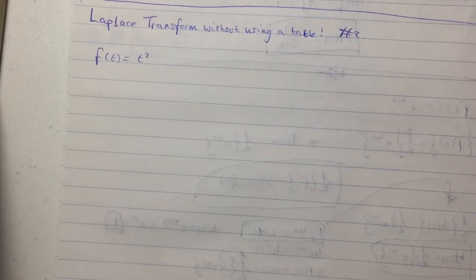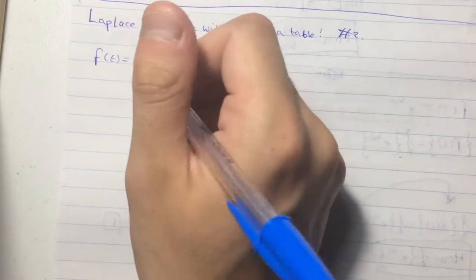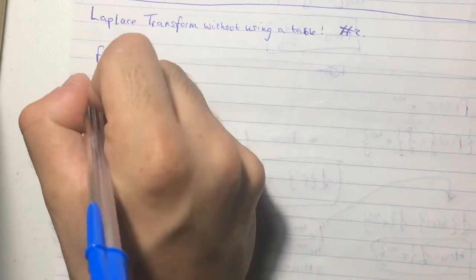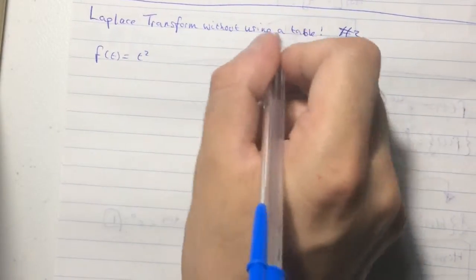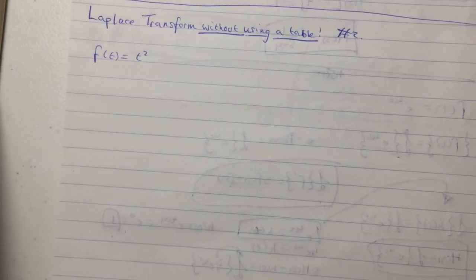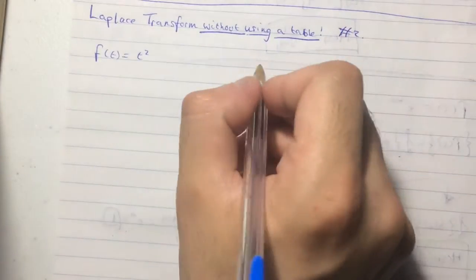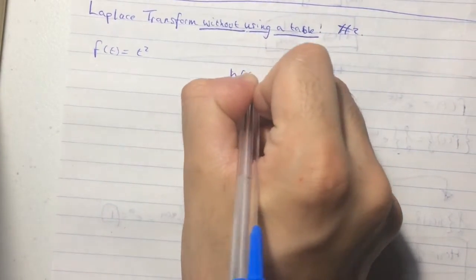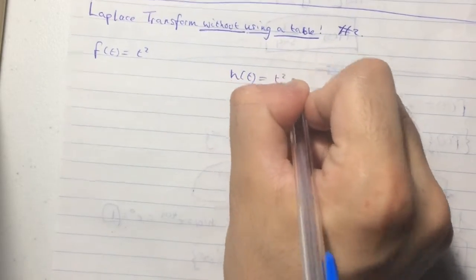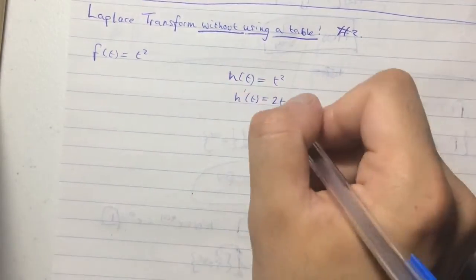Alright, so we're going to do it again. We're going to prove the Laplace transform of t squared. I'm going to take the Laplace transform without using the table. That's the coolest part. Just like in the first example, we'll say h of t is equal to t squared, h dash of t is equal to 2t.